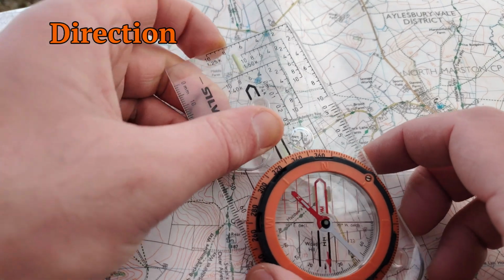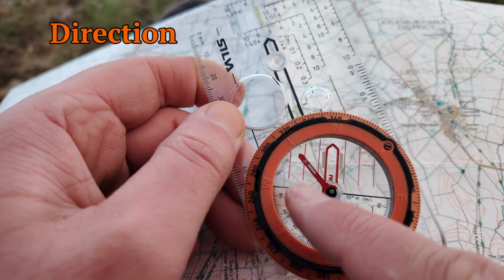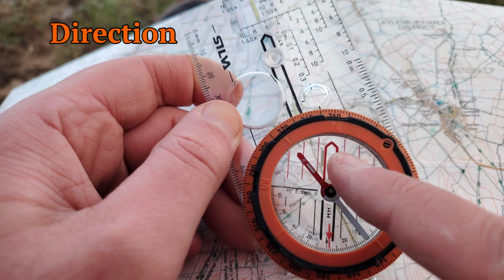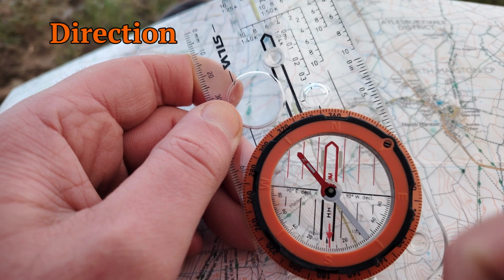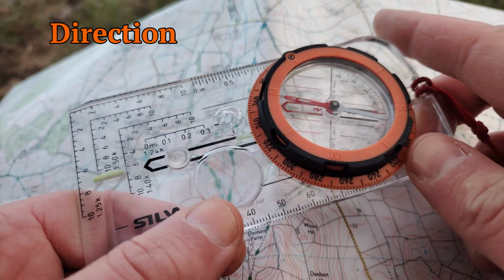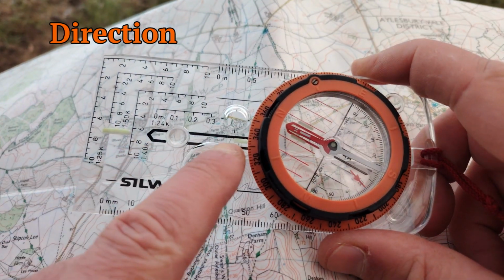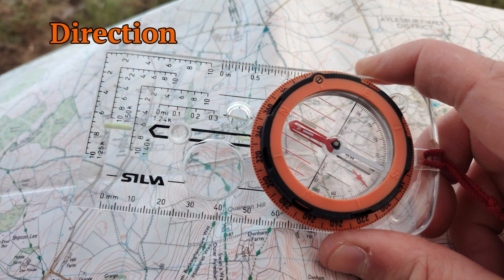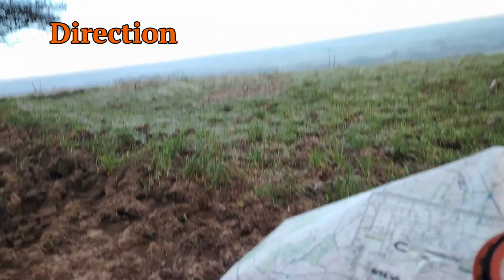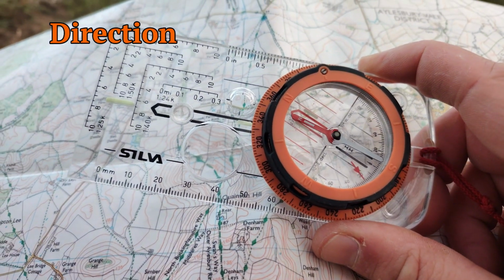So now that's done, I'm going to take the compass off, and all I need to do is put red in bed. So that's the red needle in the red arrow of my orienting lines. So I'm going to do that, and now my direction of travel arrow is going to tell me I need to go this way. And that's kind of in that direction. So that's my bearing.